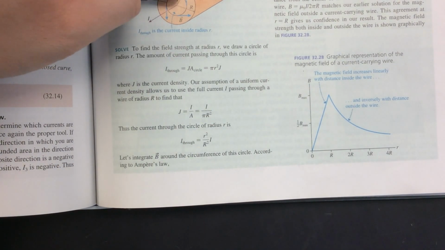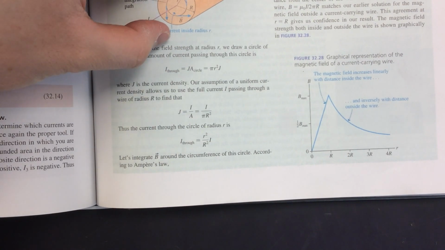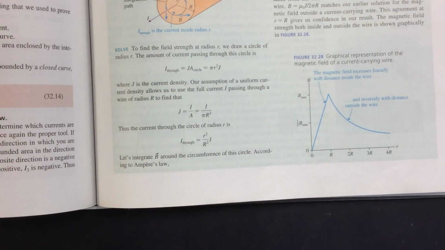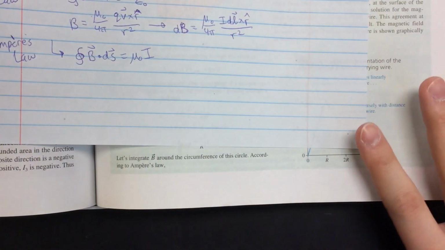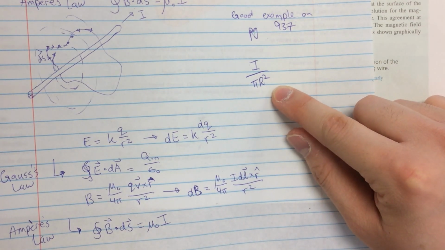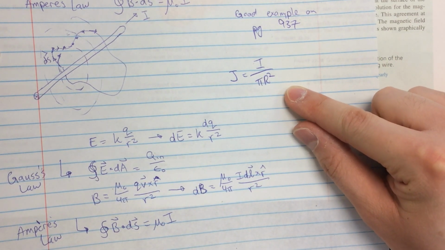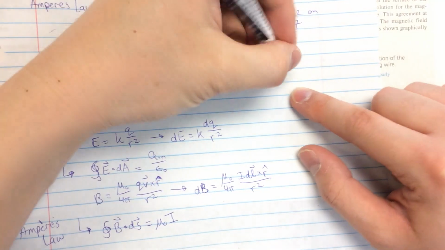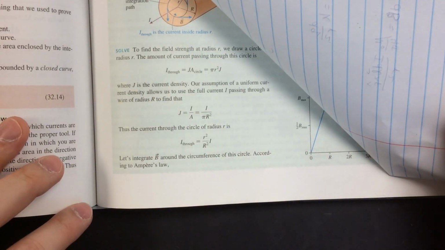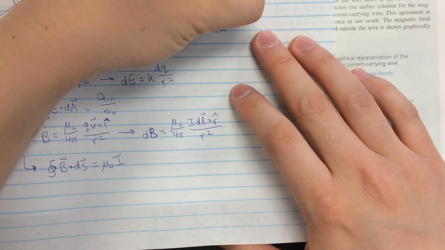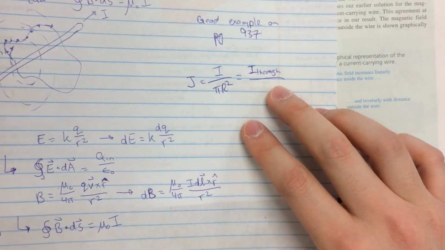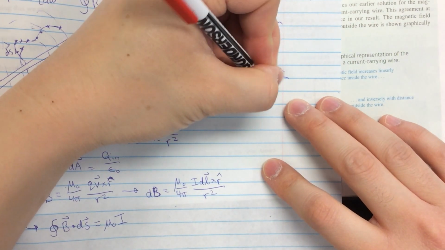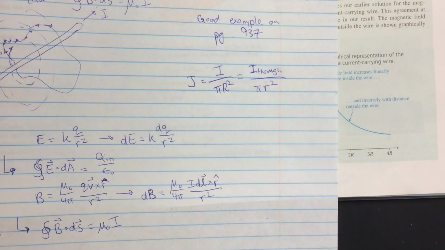So how do you figure out how much current is going through this loop of radius little r? Well, you have a total current of big I going through the whole thing, right? So if you have a total current I going through the full surface area, pi R squared, that is your current density, J. If it is uniform current density, this should be the same as the, did they use the little I? Oh, they called it I through. Then that should have the same ratio as the current going through your Amperian loop divided by the cross-sectional area of that Amperian loop, or the area enclosed by that loop.